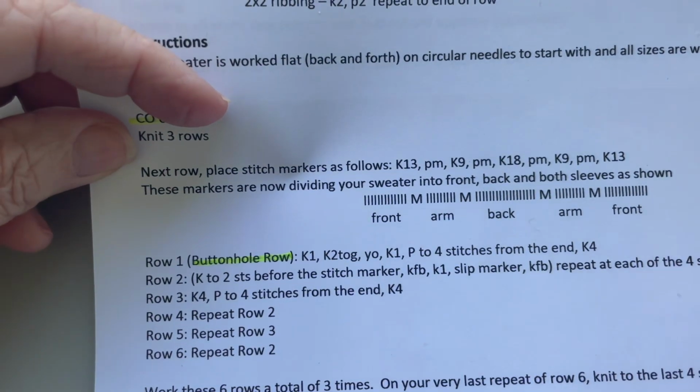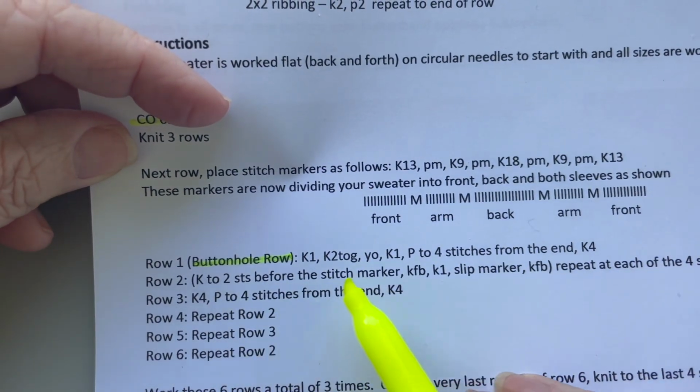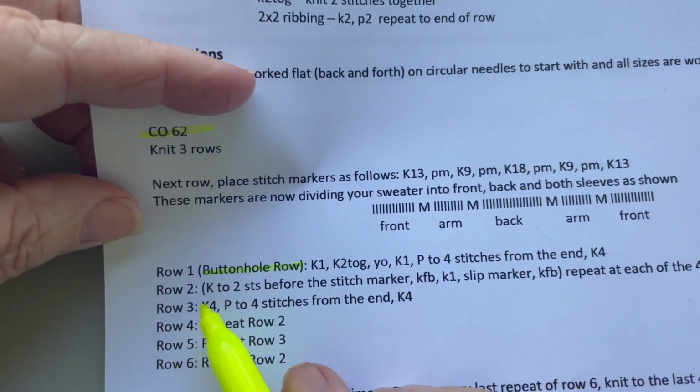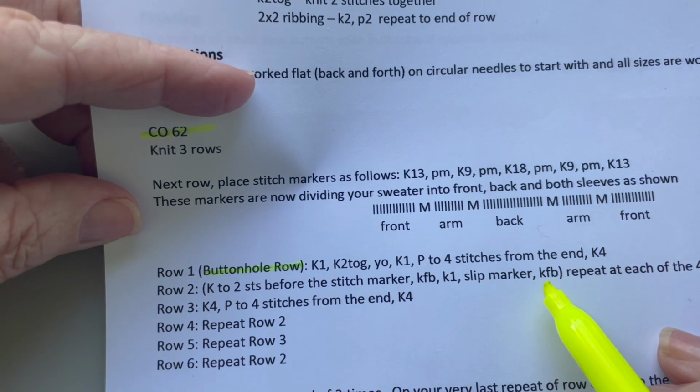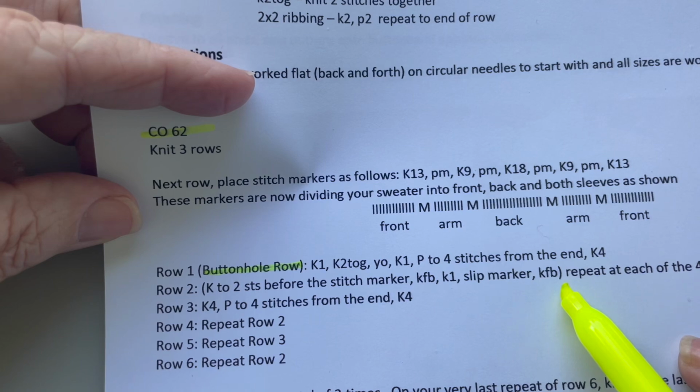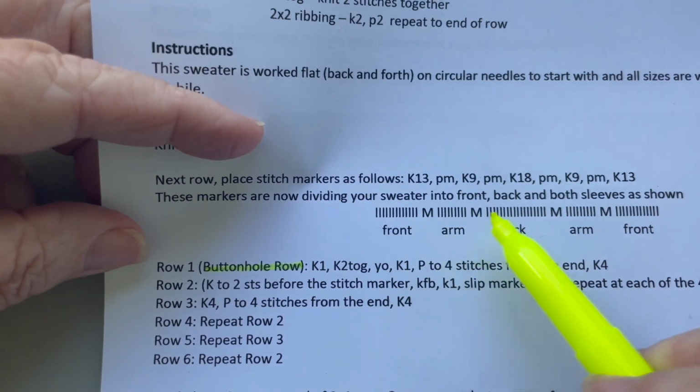So, and then you follow this and knit to 2 stitches, repeat at each of the 4 stitch markers. So this is your increase row. You're going to repeat this part. Knit to 2 stitches before the marker, knit front and back, knit 1, slip the marker, knit front and back. And you keep repeating that at all 4 markers, okay?